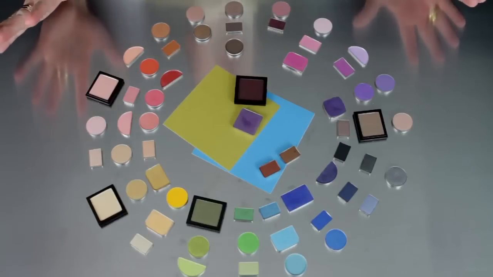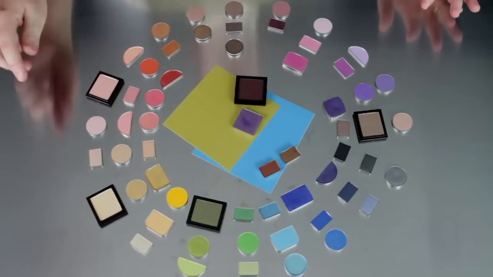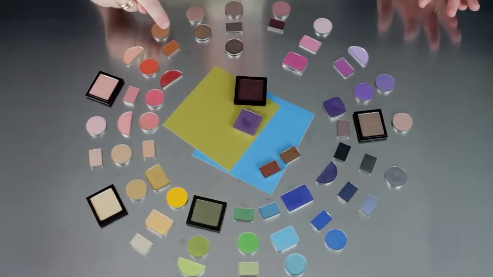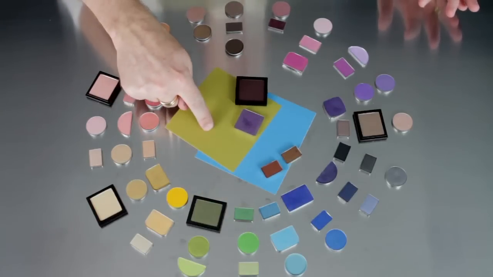So with that hazel eye, you get to choose what you bring out. If you want to bring the blue out, we go across from the blue to the coppery warm shades. If we want to bring the green out in it, we go across from the green to the burgundies and the purples.